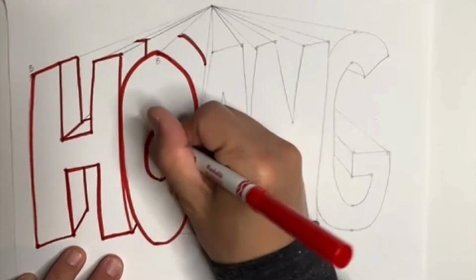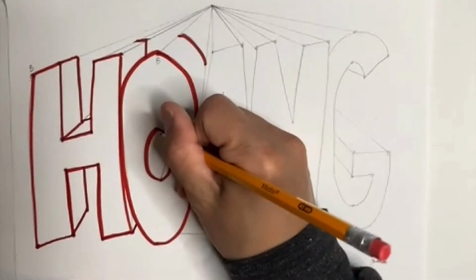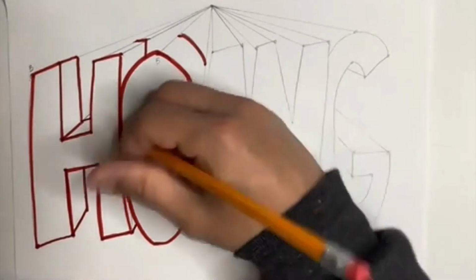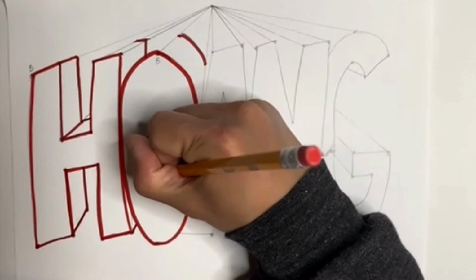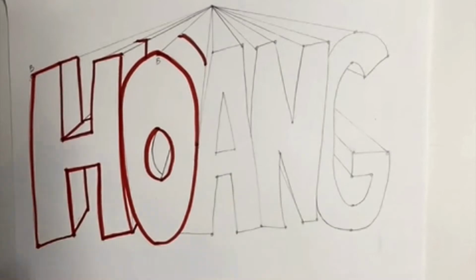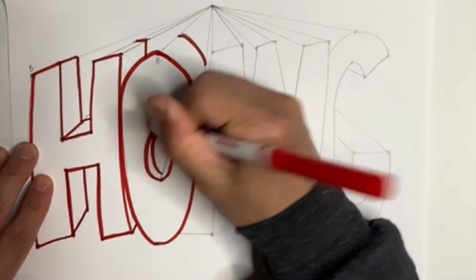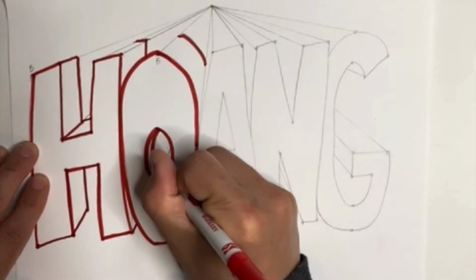I would match this part right here with an orthogonal that looks like that. Okay. Kind of just turns into that.